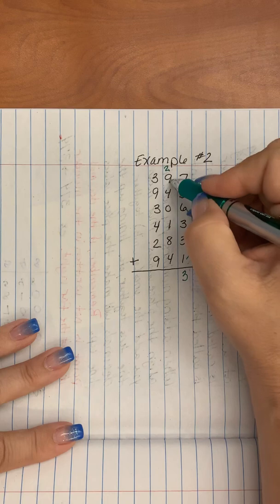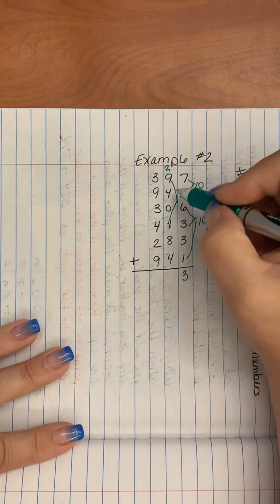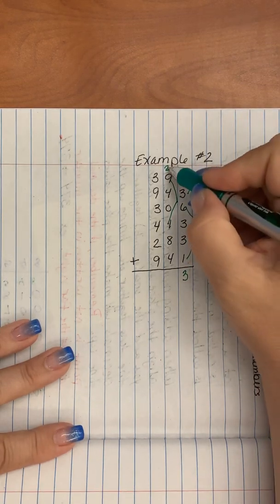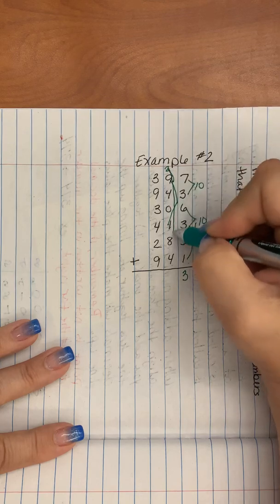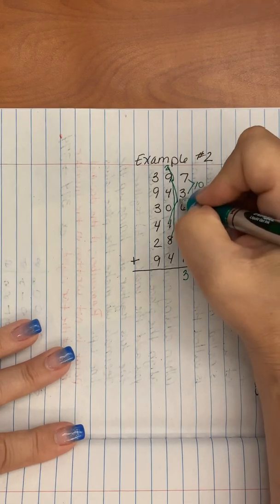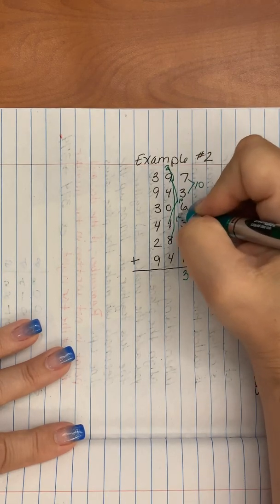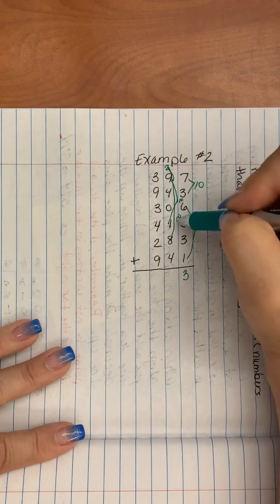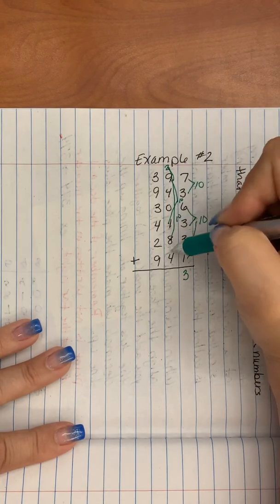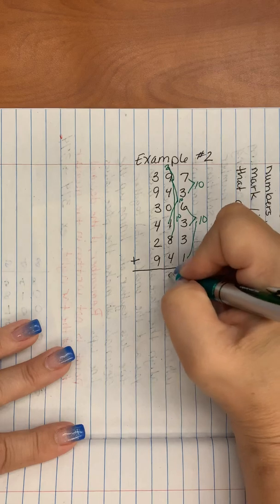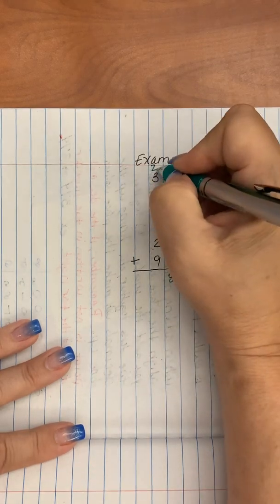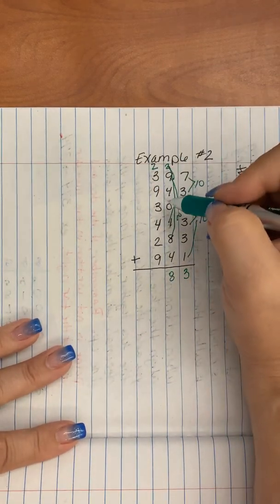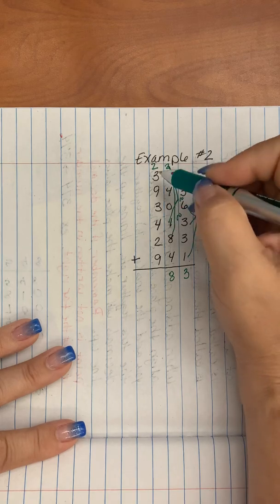Then I have this 9 and this 1 is 10, and this 8 and this 2 is 10, so I have a 10 and a 10. So I have 24, and 4 more is 28. So I write my 8 down and I carry my 2. Again, looking for my numbers that will add to 10.